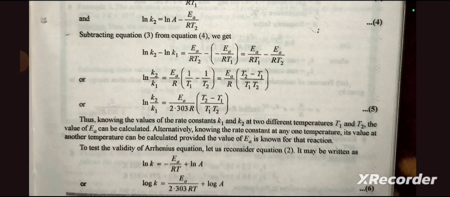So ln k2 divided by k1 is equal to Ea divided by 2.303 R times T2 minus T1 divided by T1 T2.